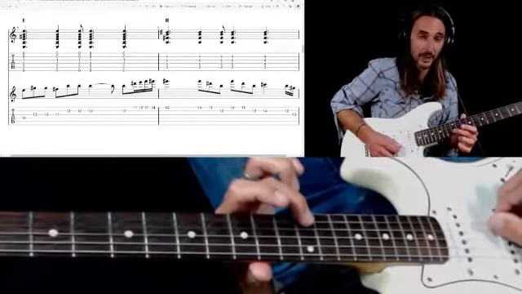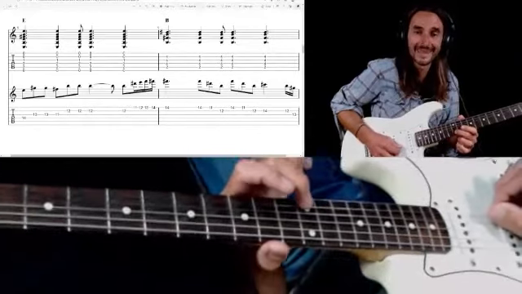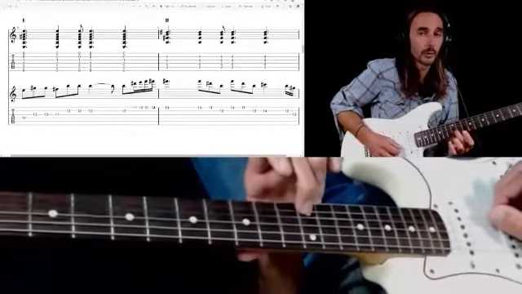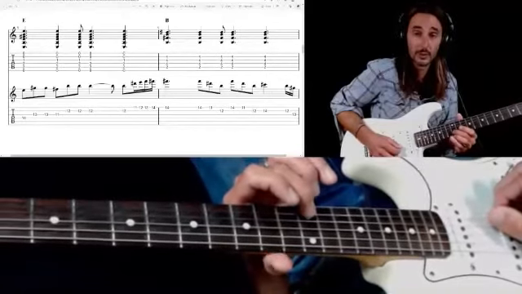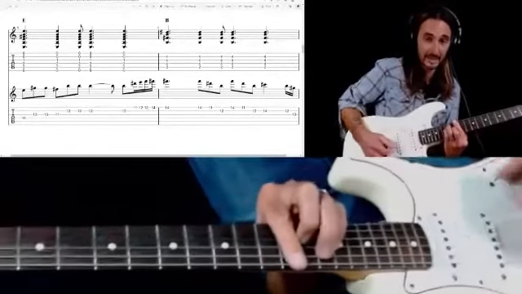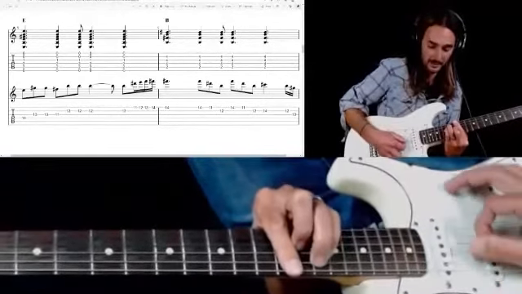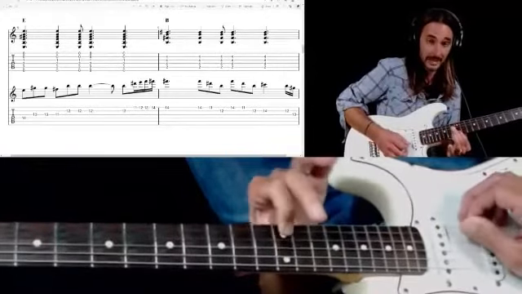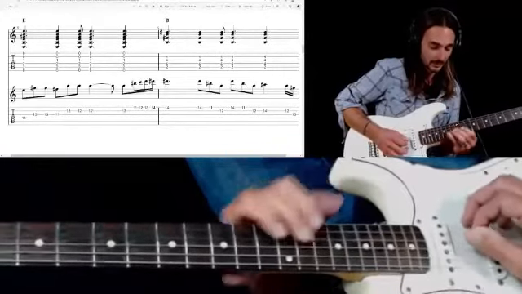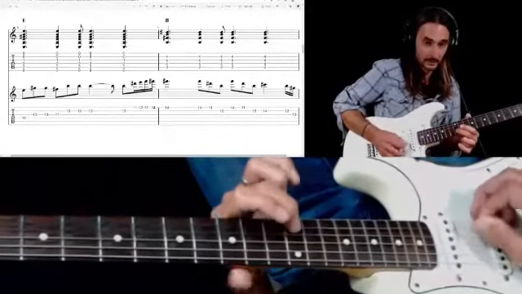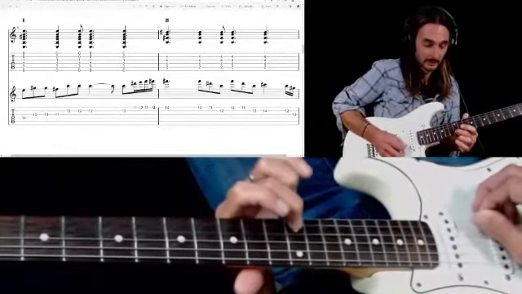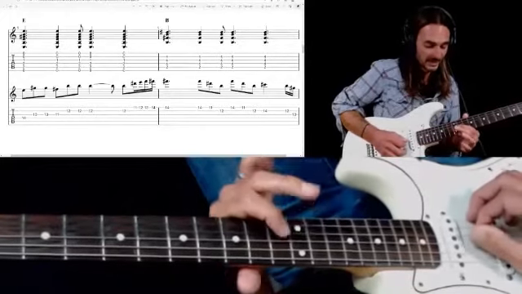Just really kind of wants to imply again not only the root note of the whole piece of music, but that's also the 5th chord tone of an E major chord. If you played an E major bar chord right here, that note's in it. So is that one.